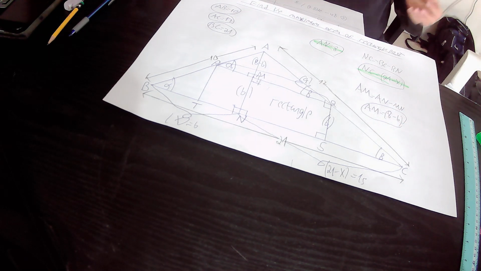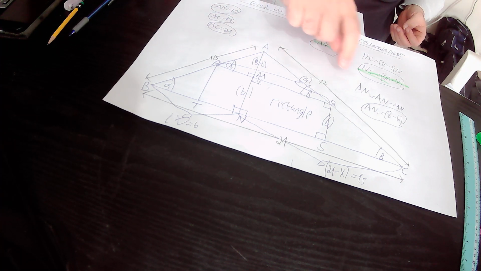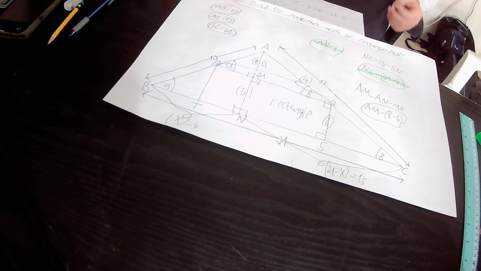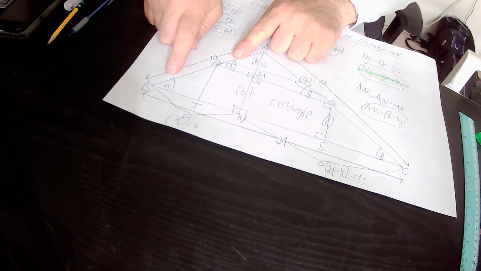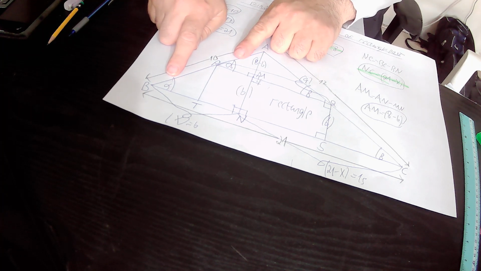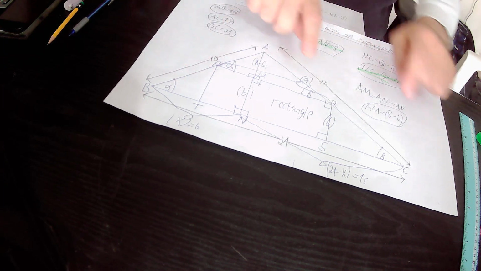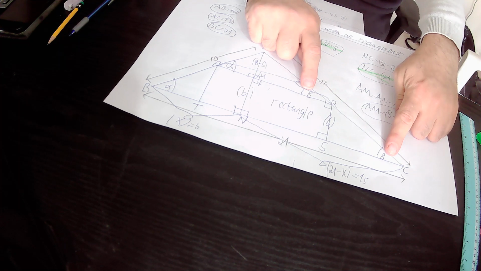In the next step, we prove that the big triangle ABC is similar to the small triangle APQ. Why is the big triangle ABC similar to the small triangle APQ? First of all, those two angles are both equal to alpha, therefore they are equal to each other. In addition, those two angles are both equal to beta, therefore they are equal to each other.